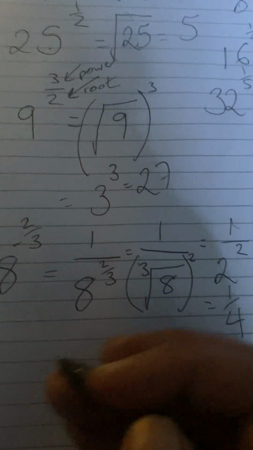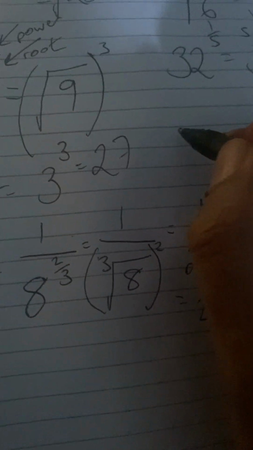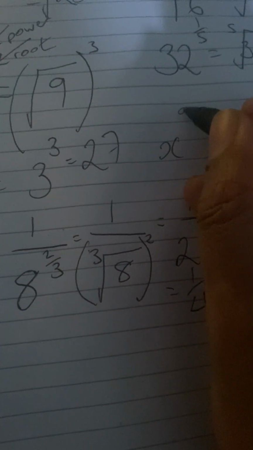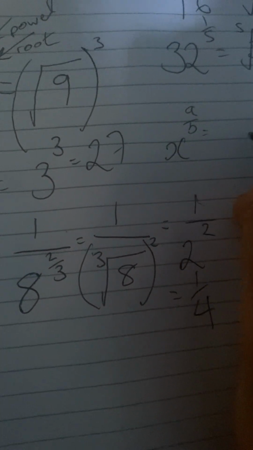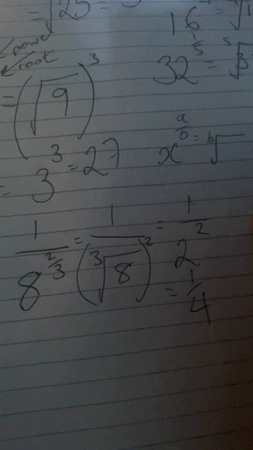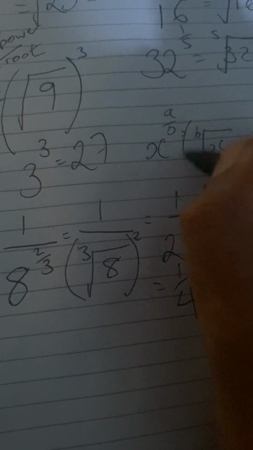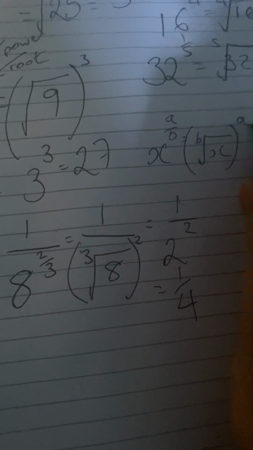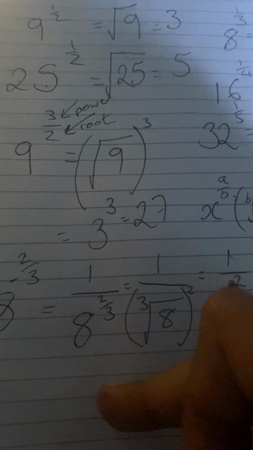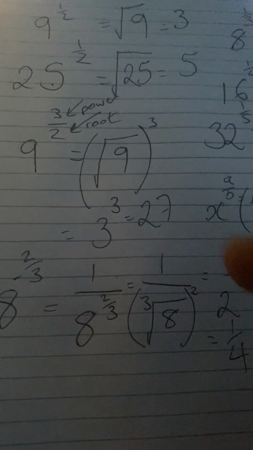So in general, when the numerator is not equal to 1, if I have x to the power of a over b, that's going to be the bth root of x all raised to the power of a. Don't forget, they can put fractions to fractional powers or fractions to negative fractional powers. That also works.